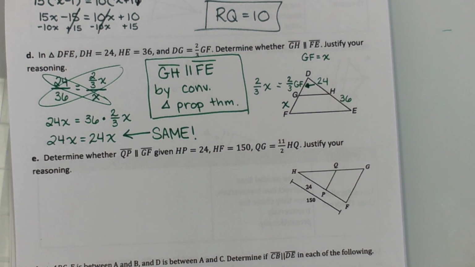Try out E on your own. Careful on this one, they give you HF, not PF, but you can find PF.